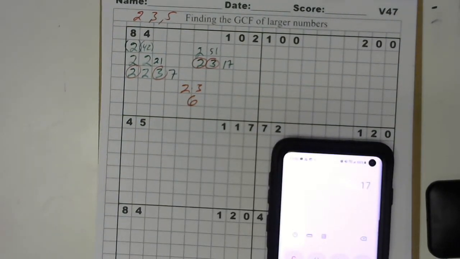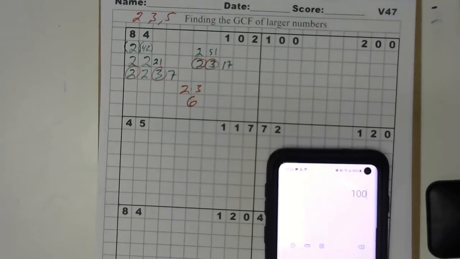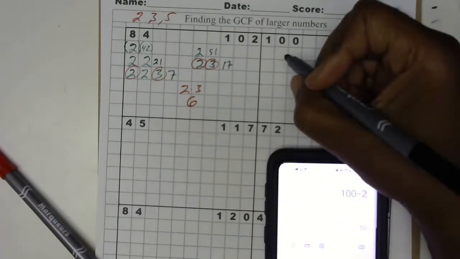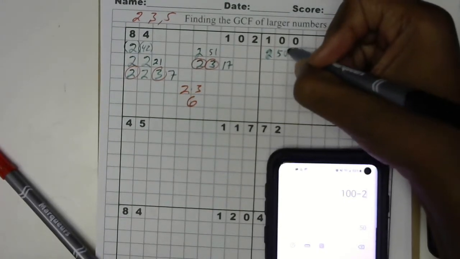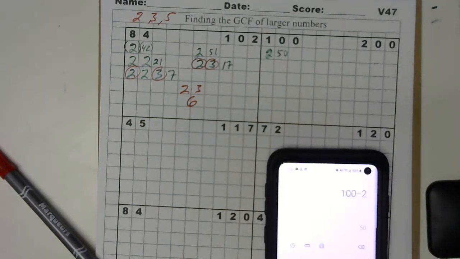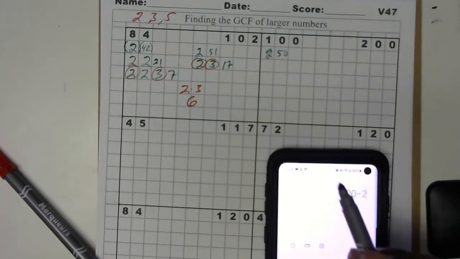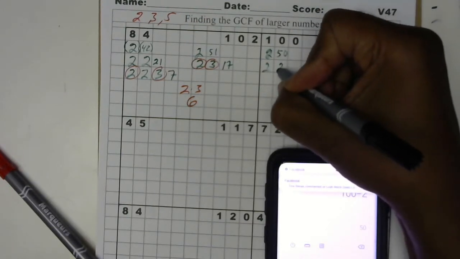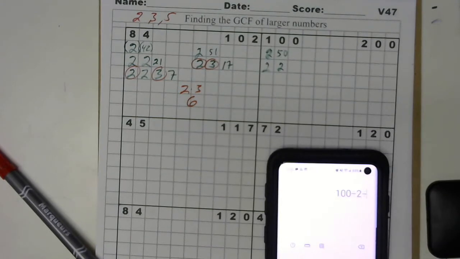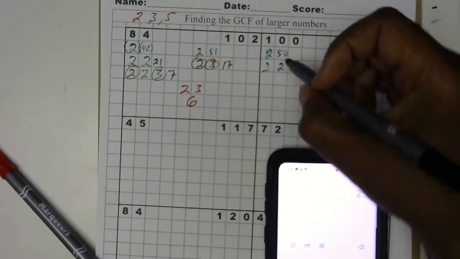All right, let's do the 100. 100 can be divided by 2, so 100 becomes 2 times 50. Now 50 can also be divided by 2, so we bring down this 2, and 50 becomes 2 times 25. 50 divided by 2 is 25.